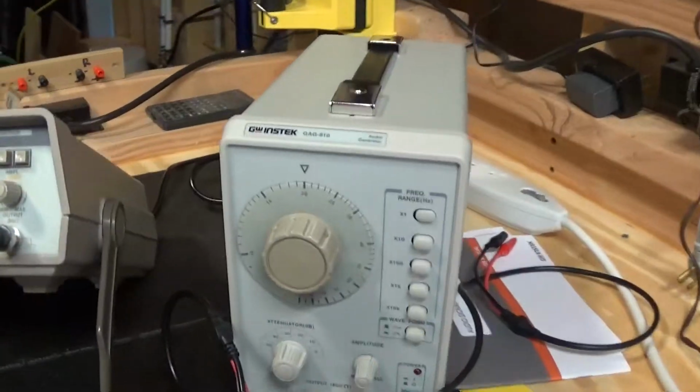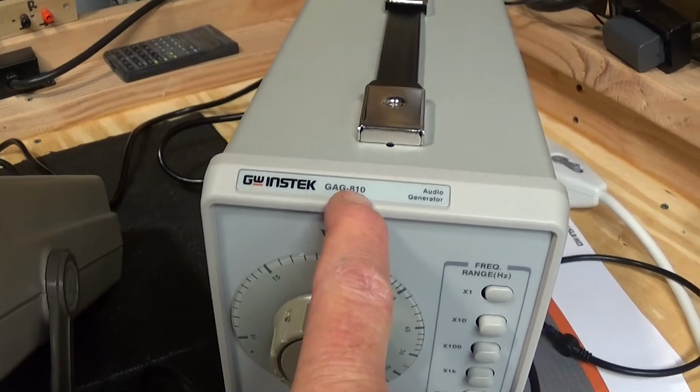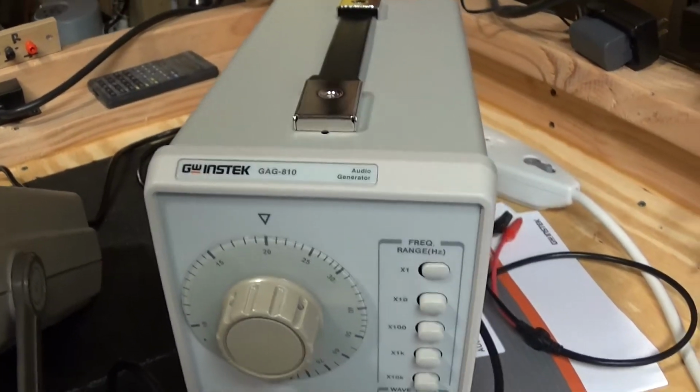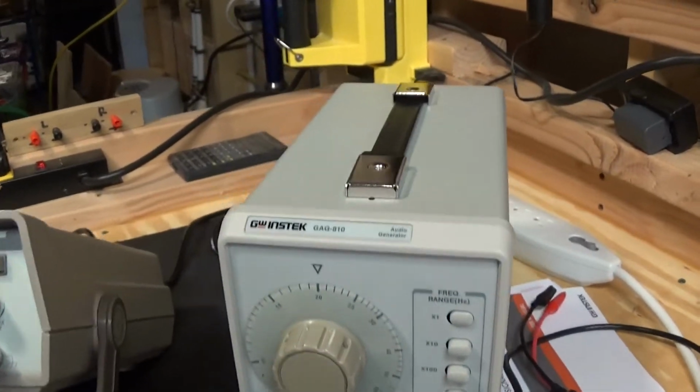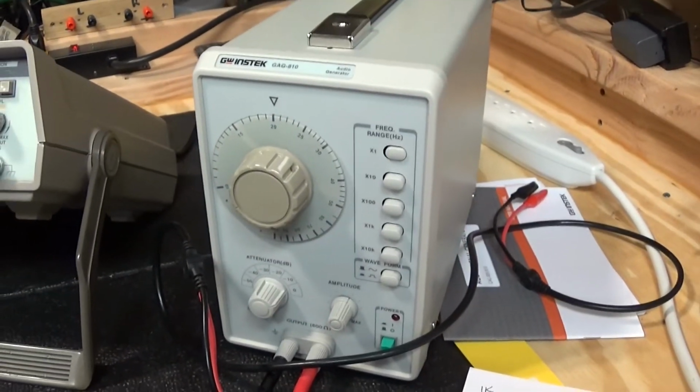So I can recommend the GAG-810. Don't get the 809. That's an order of magnitude higher in distortion. It's the 810 that is the low distortion unit. I doubt there's that much difference in price too.